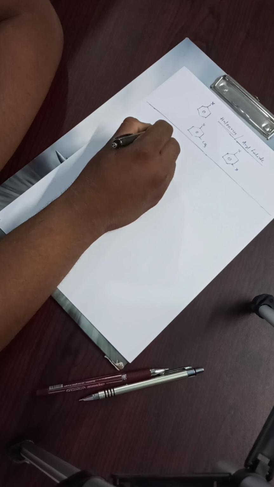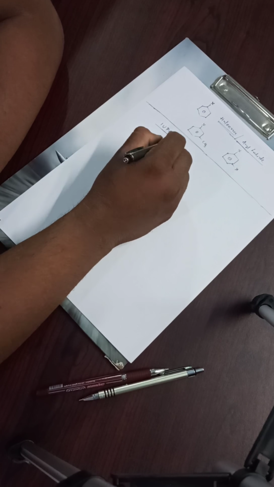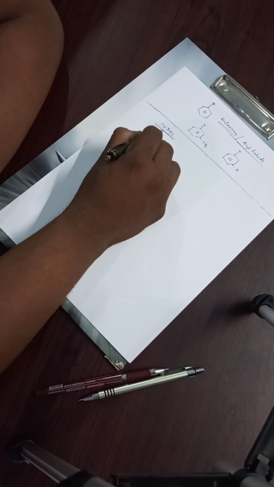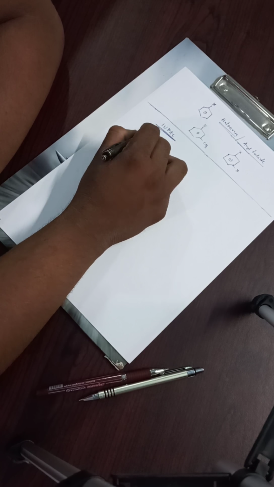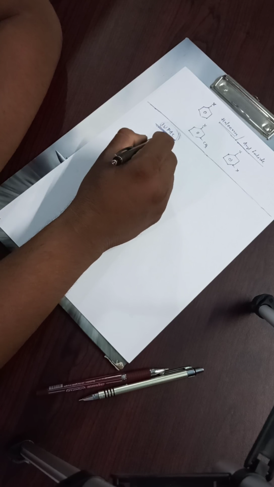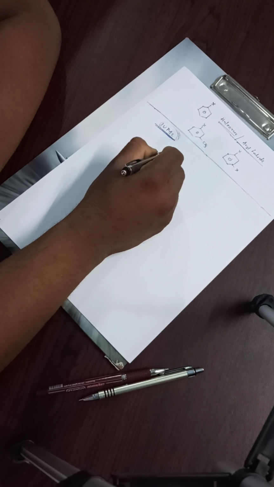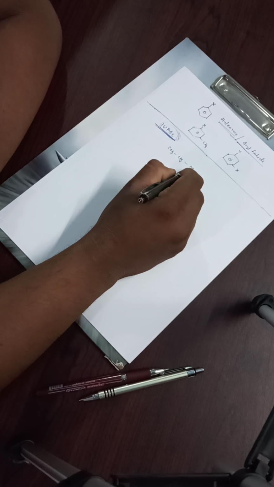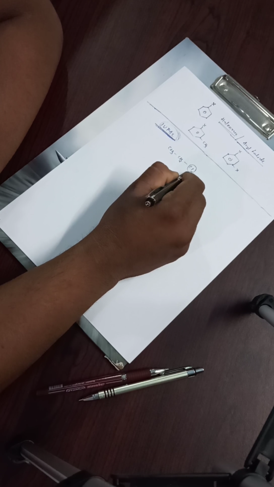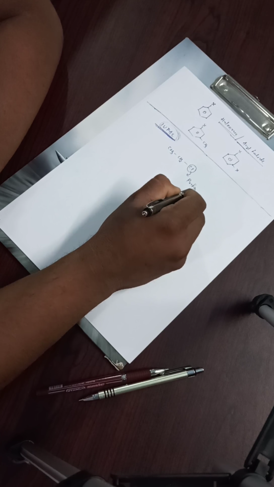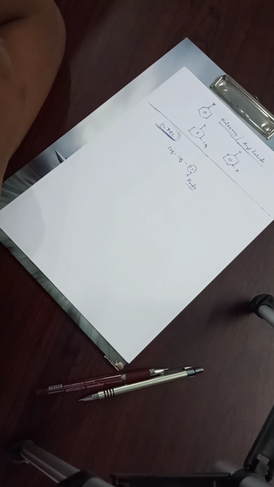Remember, in IUPAC nomenclature, for haloalkane, for example CH3CH2Cl, the halogen atom is always treated as a prefix.